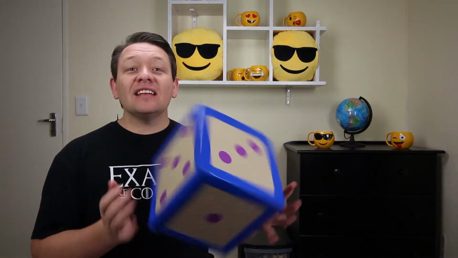So the first activity that I found is how to make a dice. This is such a fun activity to do. You can either do it on your own to create a dice for the classroom, or you can have all the children in your class create their own dice.